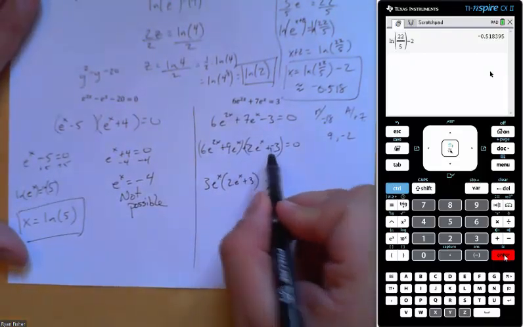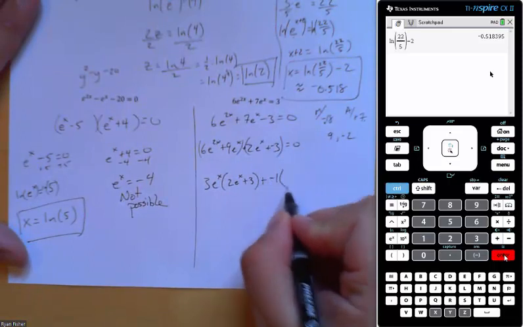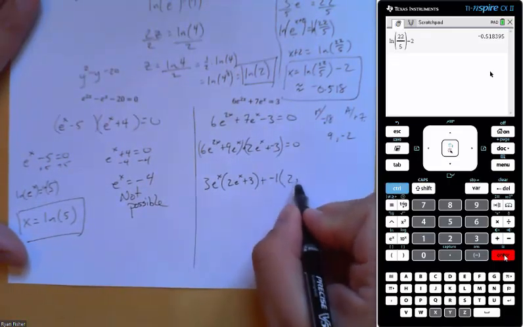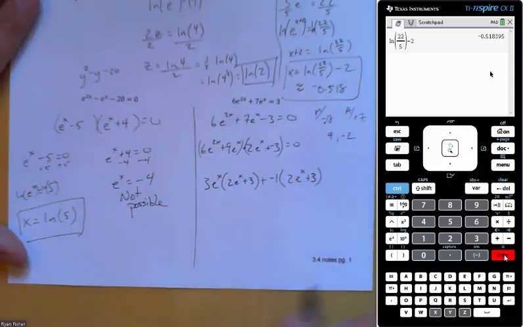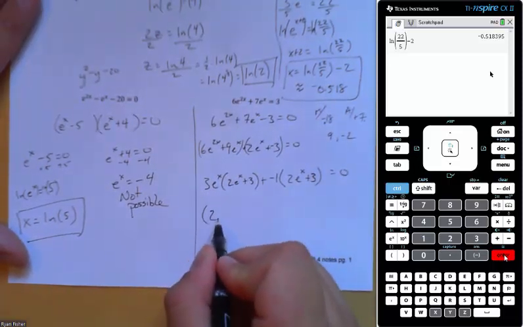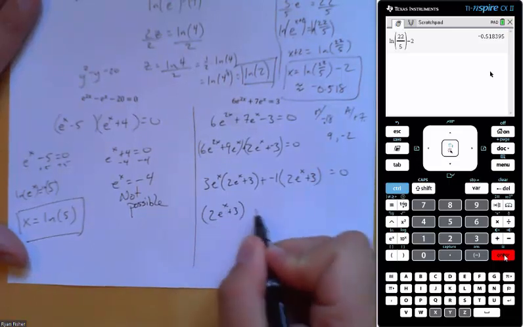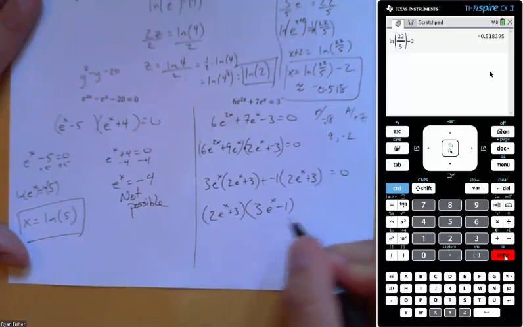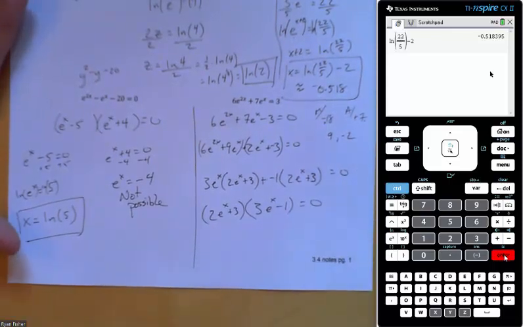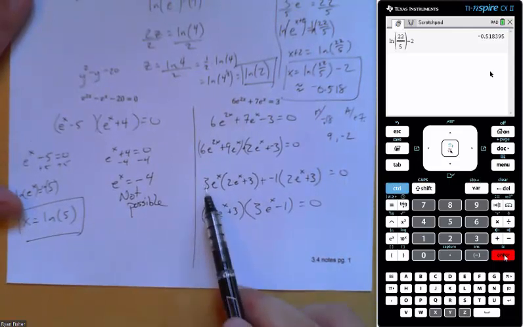I think a minus is in common. So factor by grouping, 2e to the x plus 3, and then 3e to the x minus 1 equals 0. So these are the common terms, and what's left over is there.